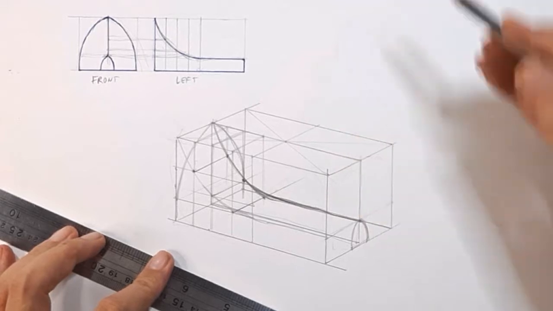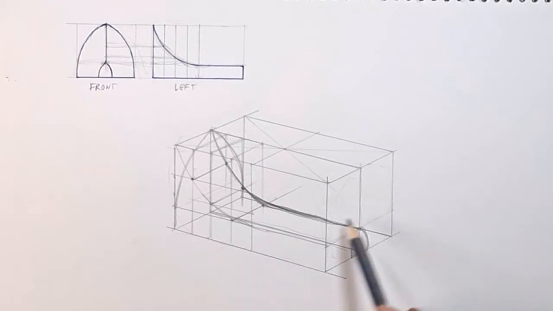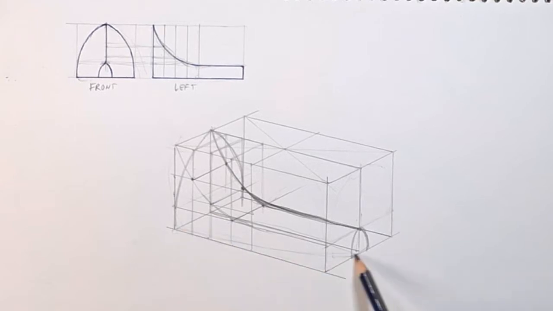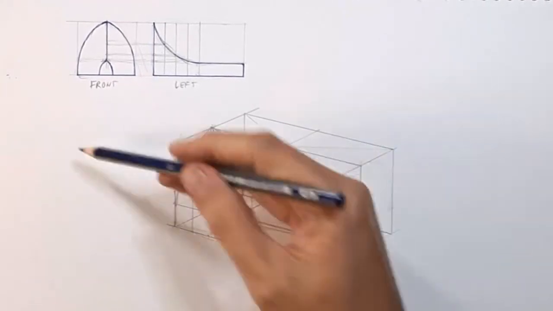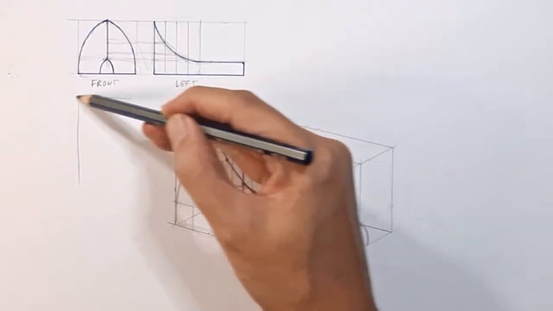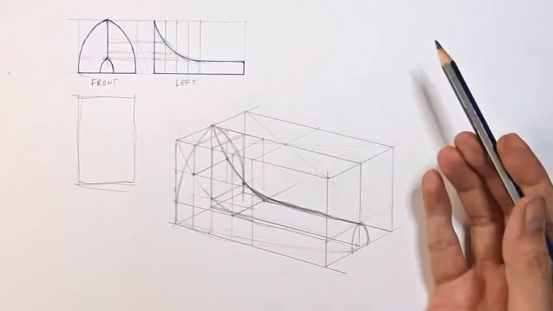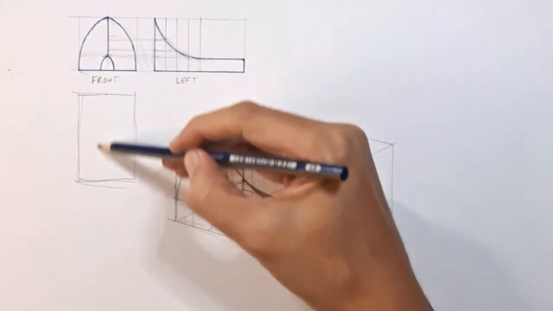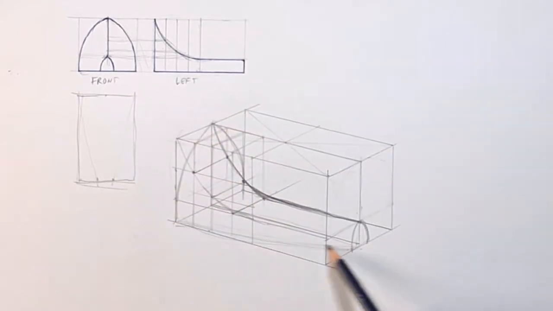Curves all the way to the front. Now, since we have no indication of what this shape is, we assume that it's going to be straight. However, if there is a top view of this, for instance, I'm just going to do a rough top view. And if it goes straight, then that means this would be straight.